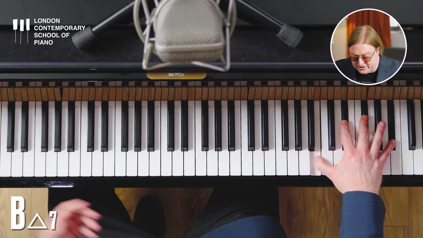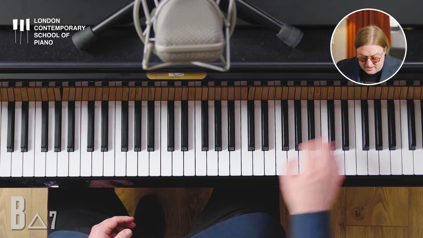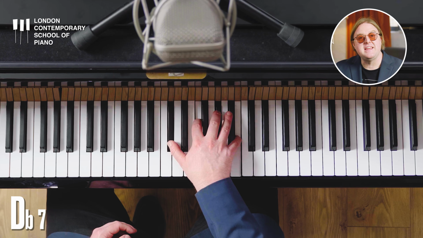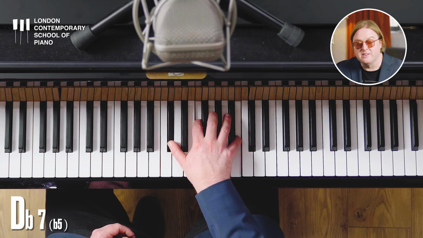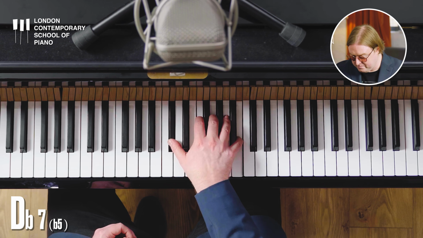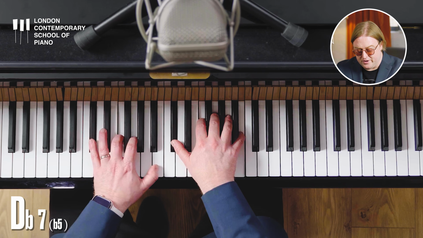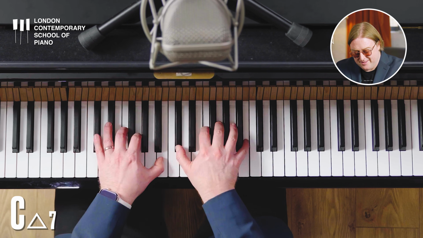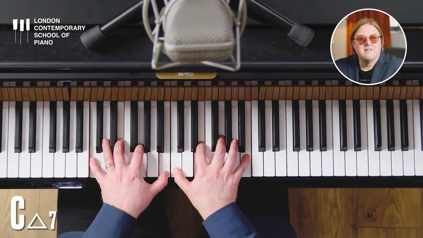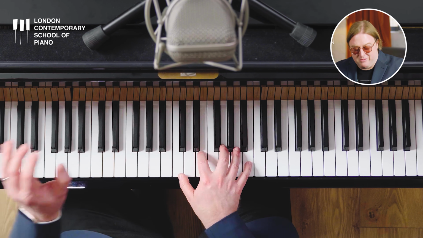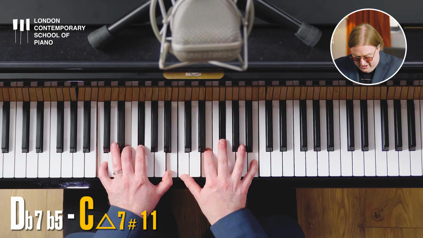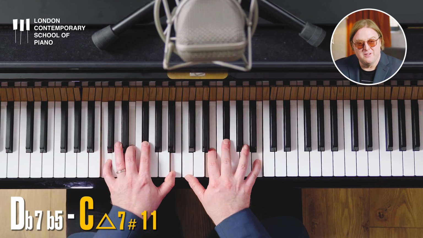In this case, B major 7, but I can do this in other keys. What about this one? I get a D flat 7, I flatten the 5th of that, and then I resolve it to C major 7. Or I could be really fancy here, I could resolve it to C major 7 with the sharpened note, the 4th.